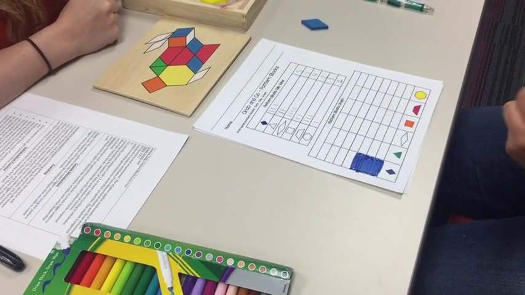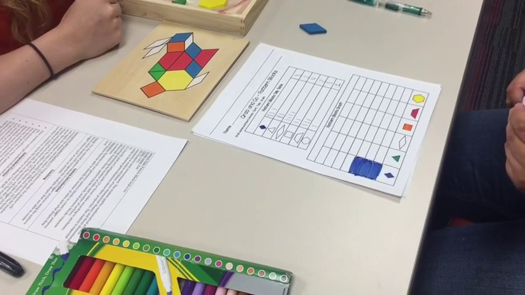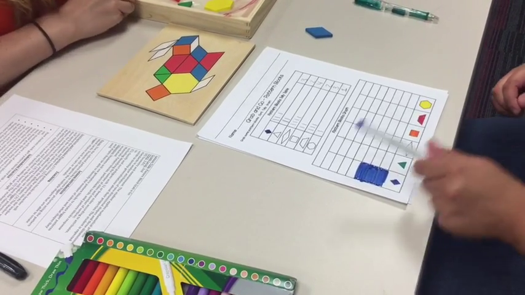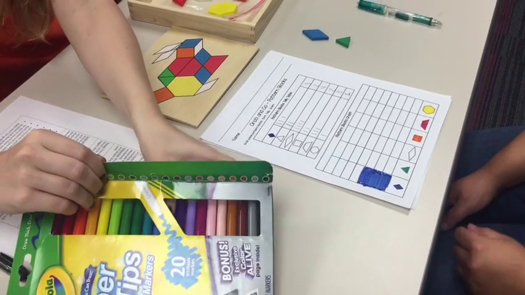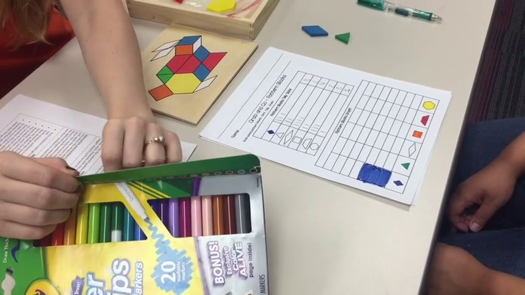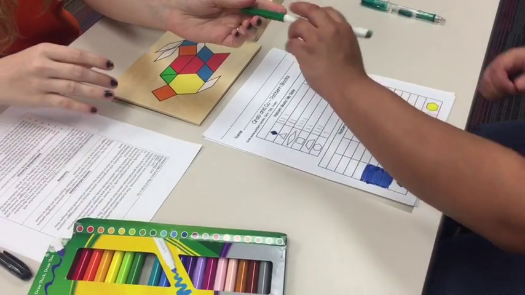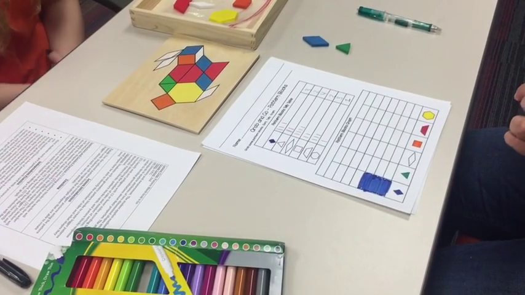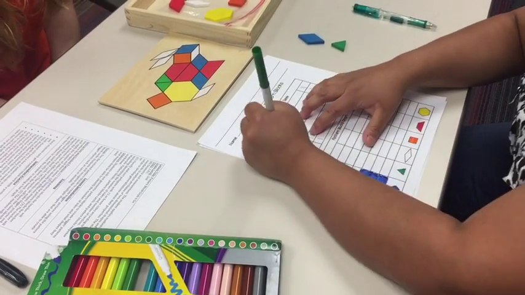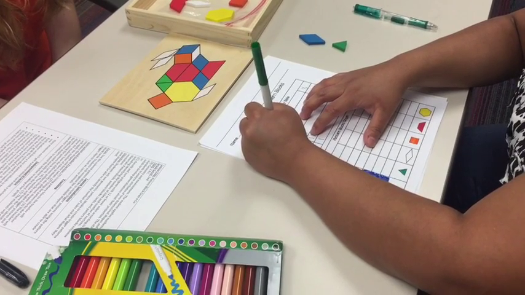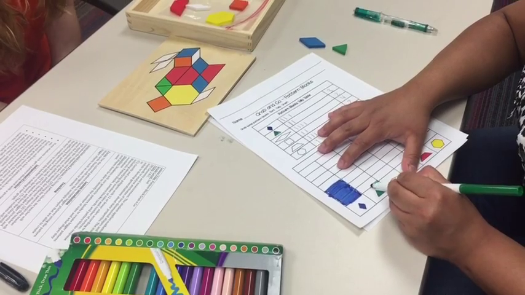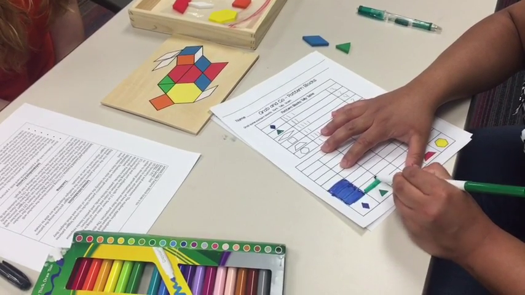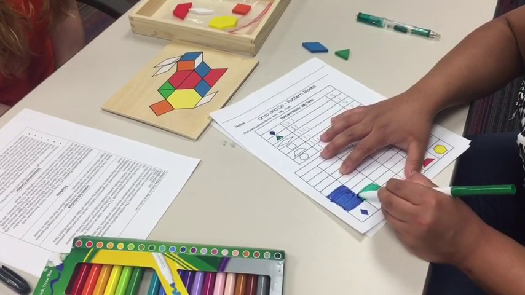Okay, so what shape do we have next? The triangle. Okay. And that one is green. So how many of the triangle did you use to make your bunny rabbit? 2. So you would color how many boxes? 2. Yes.